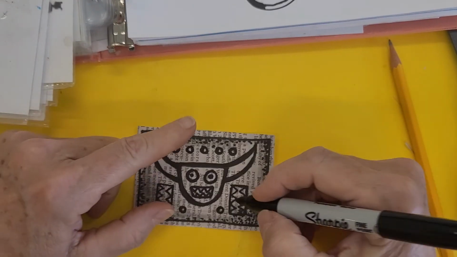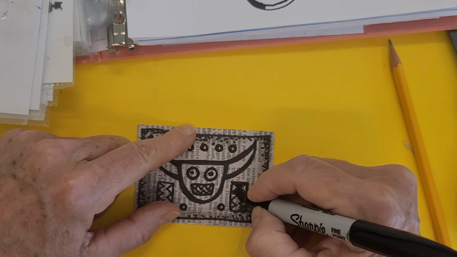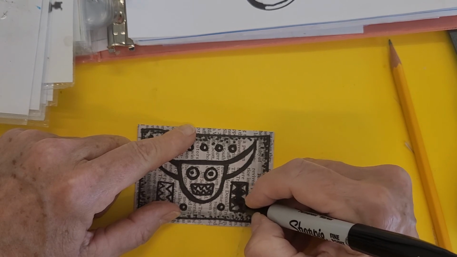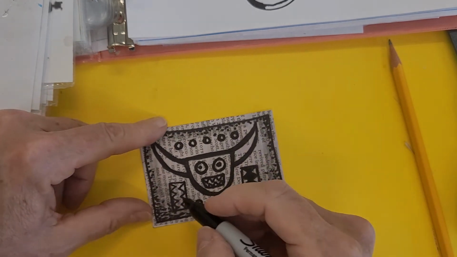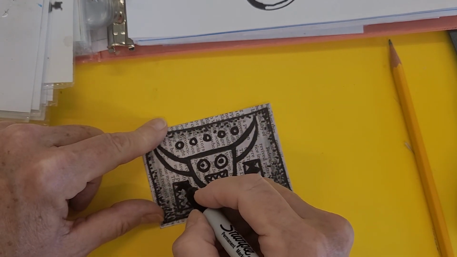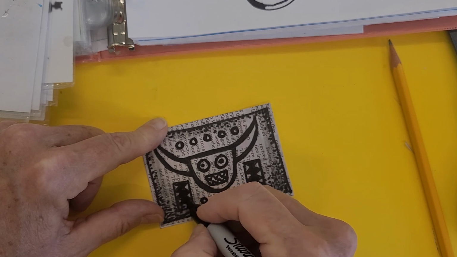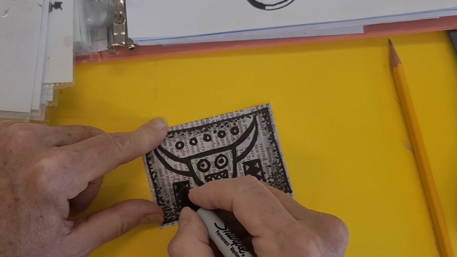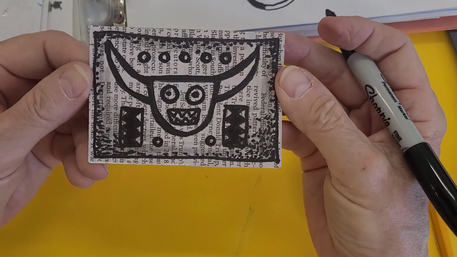Anything else we need to do? Maybe we're going to color this in black. I think we should. There's only one more suggestion I have. If you have some whiteout, a white jelly pen, or a white paint pen, you can put white dots on top of this, and that looks really nice too. But you don't have to have it, and I left it out of the video just in case you don't have one at home. There we go.